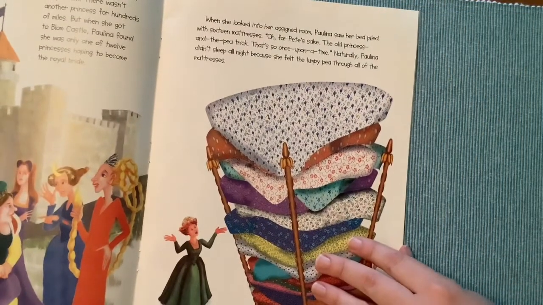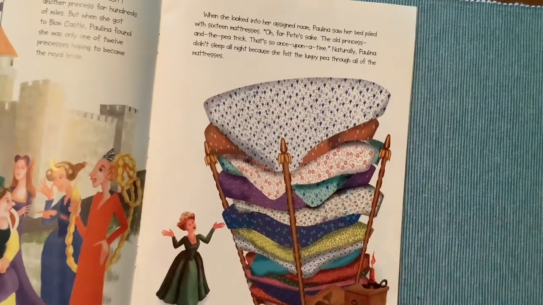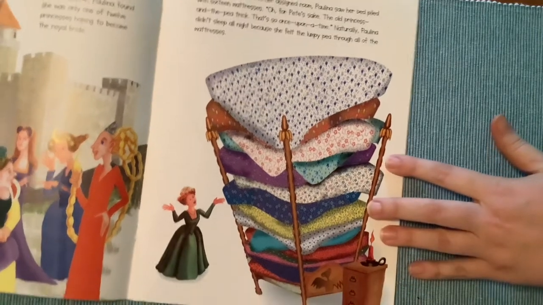When she looked into her assigned room, Paulina saw her bed piled with 16 mattresses. "Oh, for Pete's sake. The old Princess and the Pea trick. That's so once upon a time." Naturally, Paulina didn't sleep at all that night because she felt the lumpy pea through all of those mattresses.